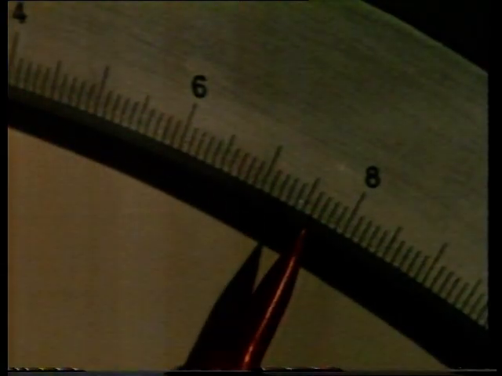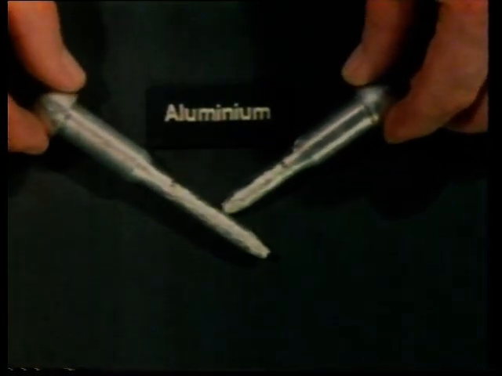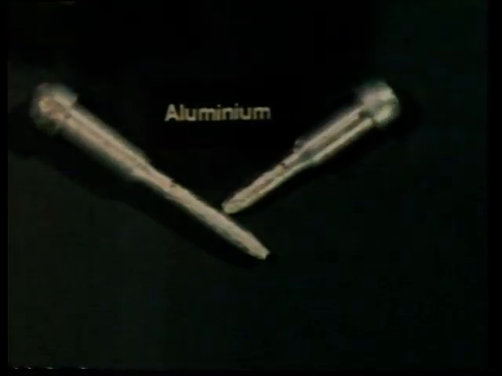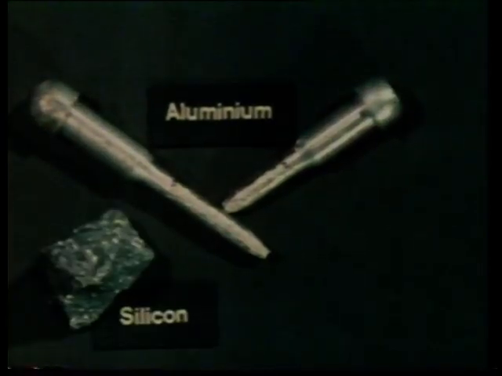It's going to fracture near the bottom. And the force, nearly 8 kilonewtons. Now we can increase the strength of the aluminium by adding to it two other materials: silicon and magnesium.